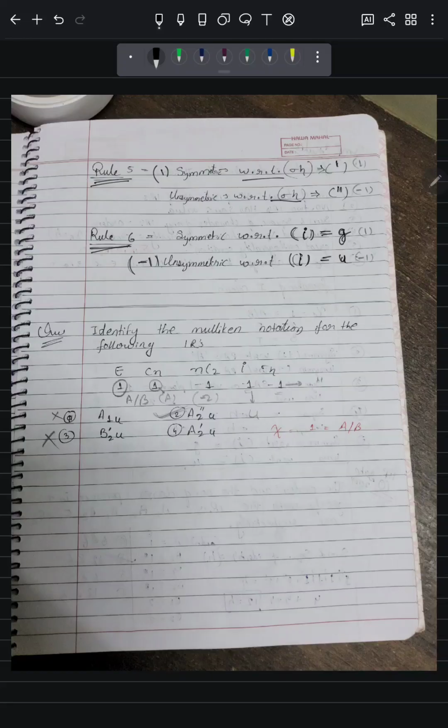So by using all these rules for formation of the character table's first column, now identify the Mulliken notation for the following IRs. So these are the IRs given. We need to find the Mulliken notation. So if identity is present as 1, then it will be A or B. If the Cn axis is present, then A will be there, not B. And if the C2 axis, which is the subsidiary axis, is unsymmetrical, then 2 will be used in the subscript, so A2 will be there, and A1 and B1 will be crossed out from the options.